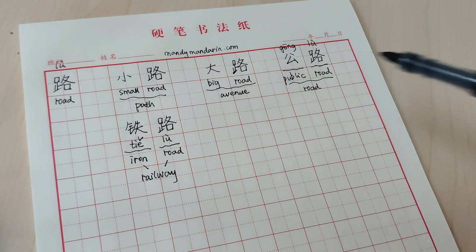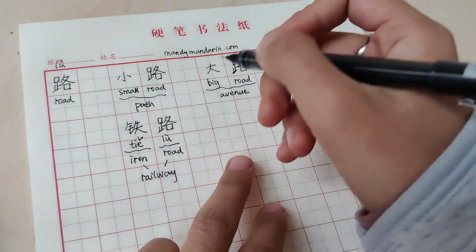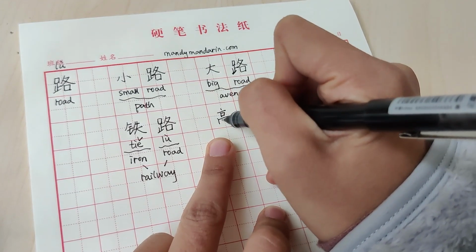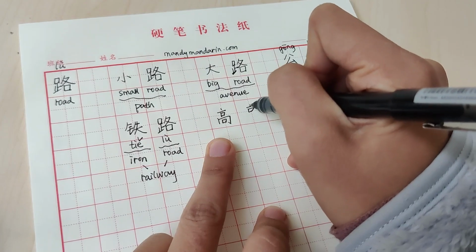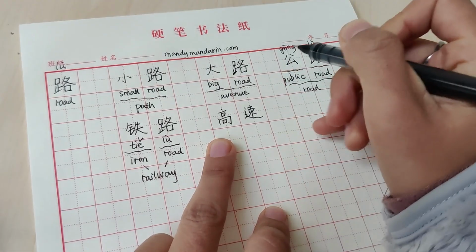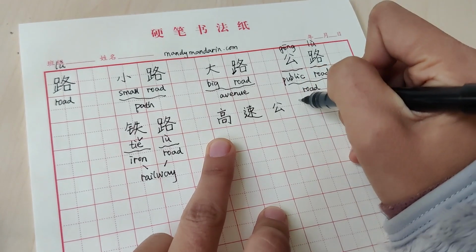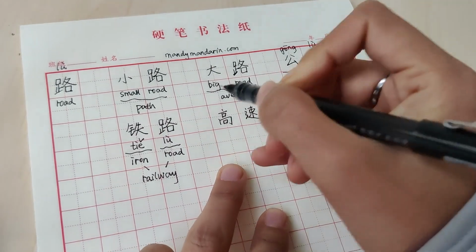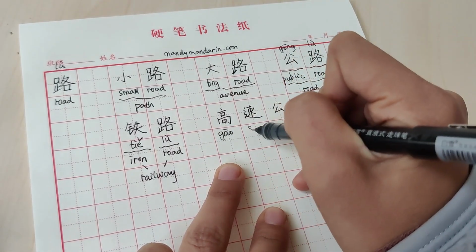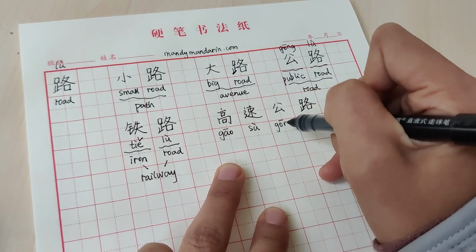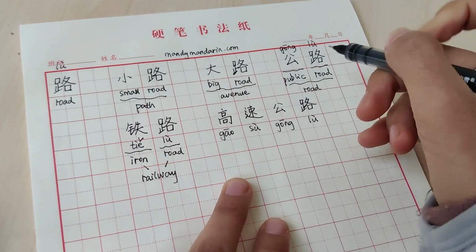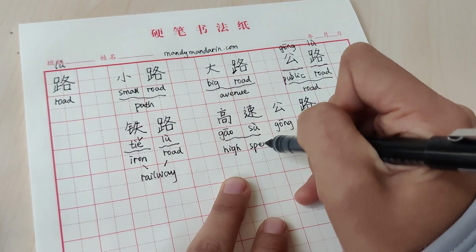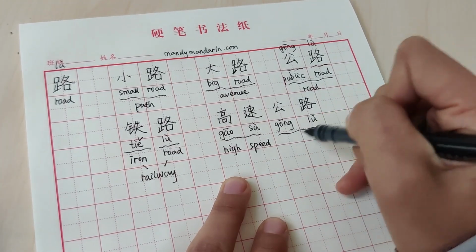And we have 公路 here. Then we have 高速公路. 高速 is high speed. 公路 is the road.